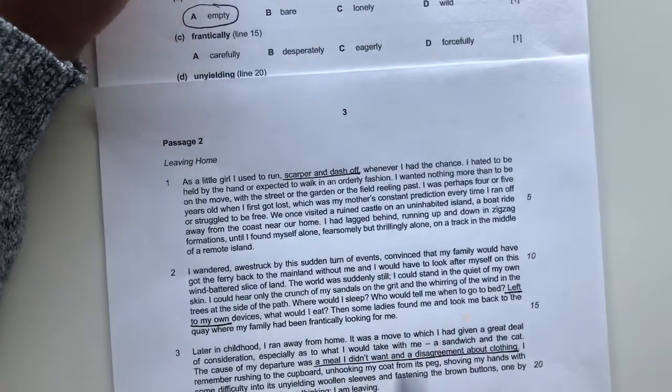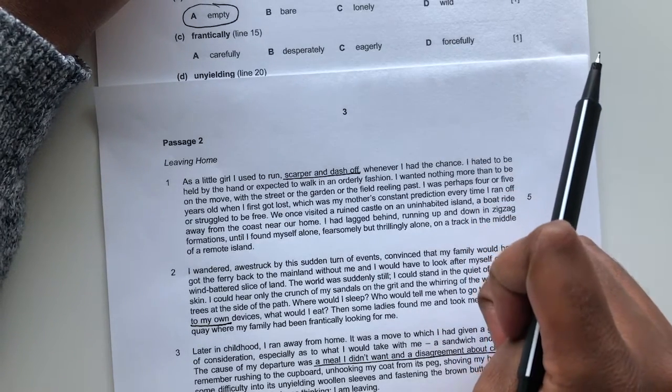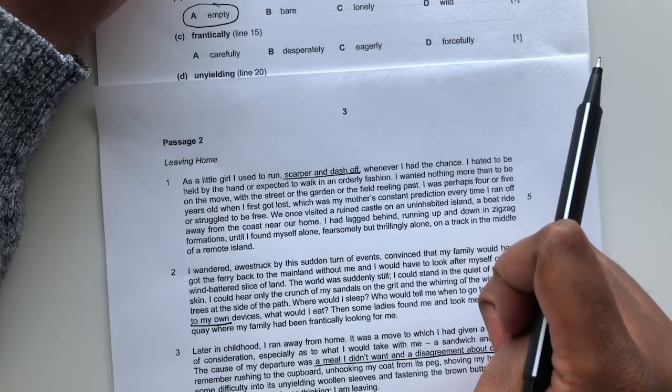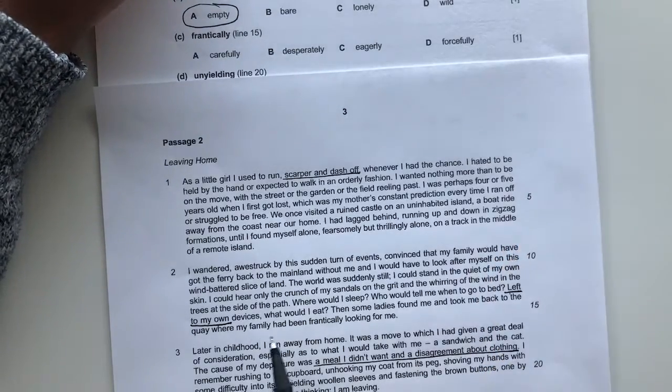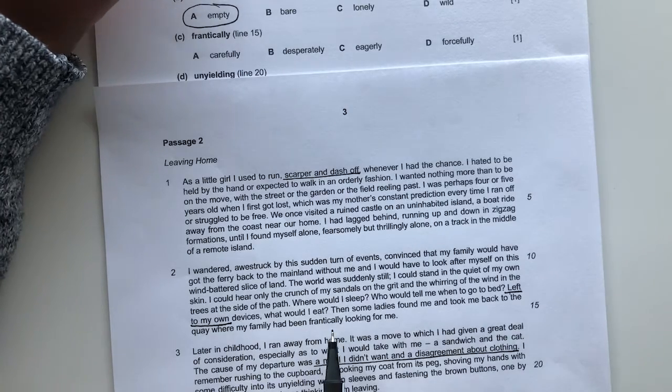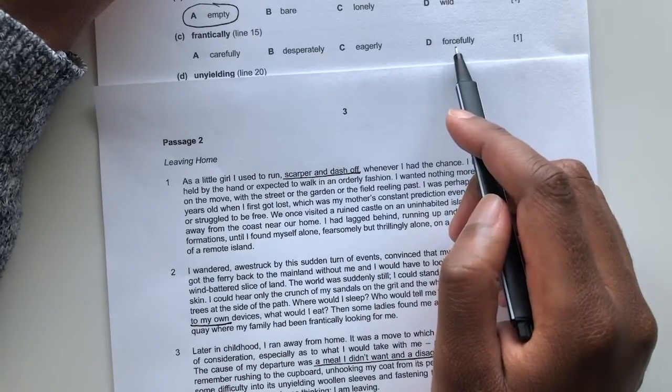So, let's keep going. Forcefully. So forcefully means that you're forcing something, right? So where my family had been forcefully looking for me. No, I don't think it makes sense either. So here, based on elimination, forcefully, nope.